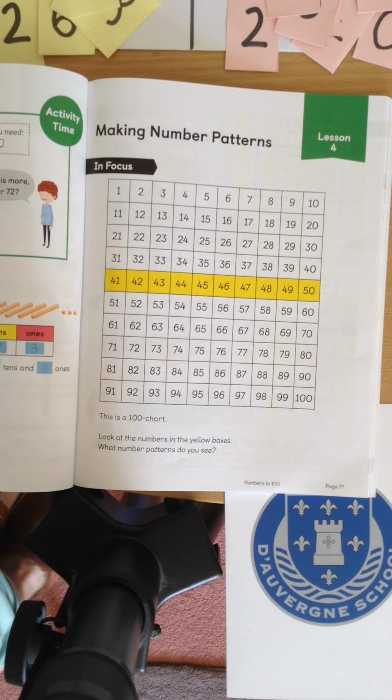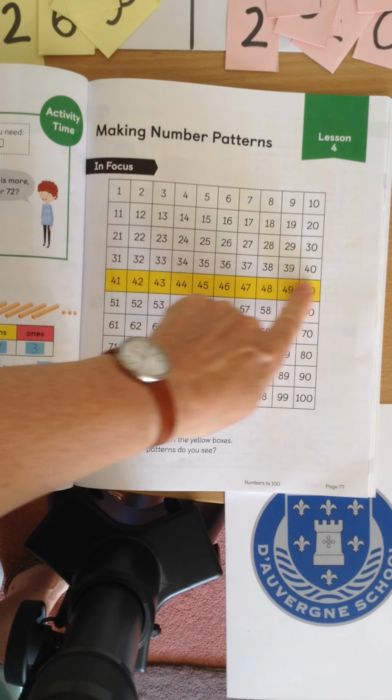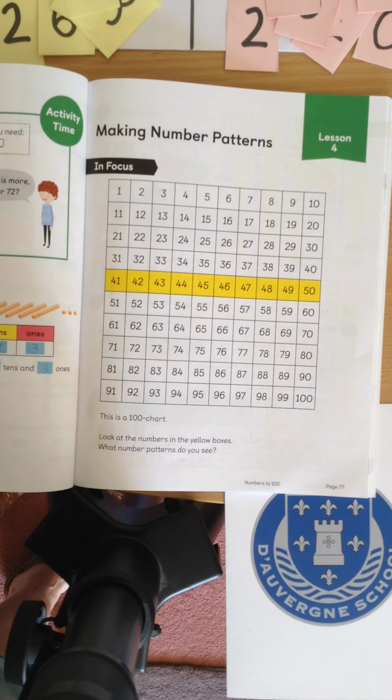But today we're looking at this 100 square and we're looking at the line that's in yellow here. What can you tell me about this line in yellow? What can you tell me about those numbers? What patterns can you see in that yellow line? If you want to stop the video, stop it and see if you can say as many things as you can, and then we'll start it again and we'll see if we can find the same things together.